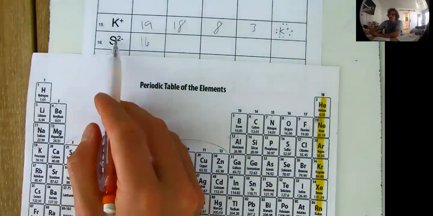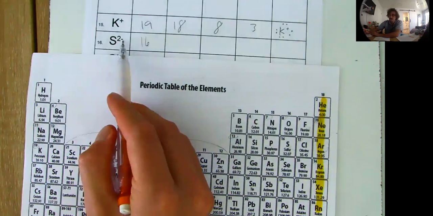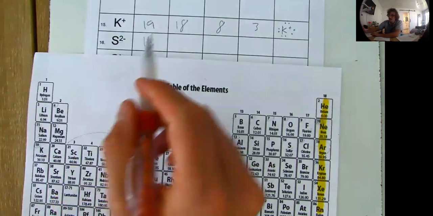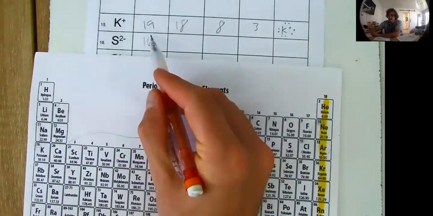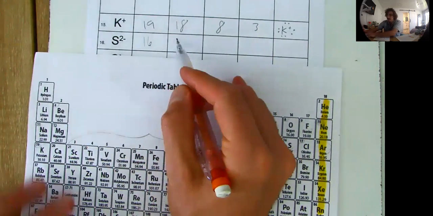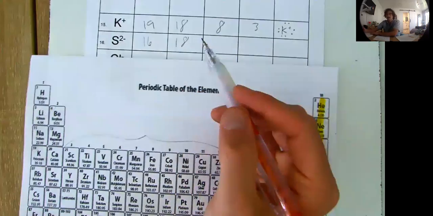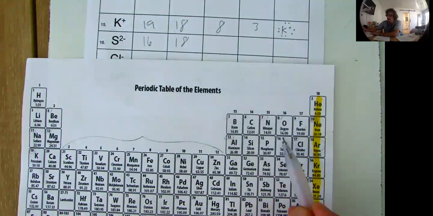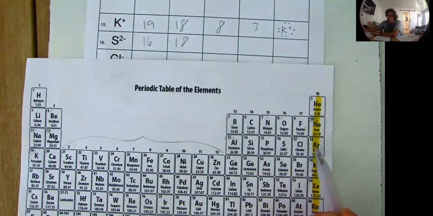Well, sulfide has a charge of -2, which means it must have 2 more negative charges than positive charges. If there's 16 positively charged protons, that must mean that there's 18 negatively charged electrons. We know that also by its location on the periodic table, sulfur gains 2 electrons to have the same number of electrons as argon, the closest noble gas.